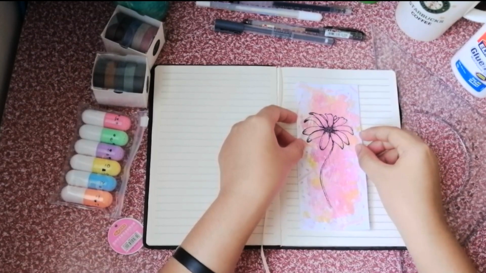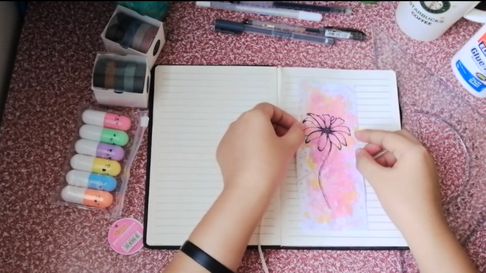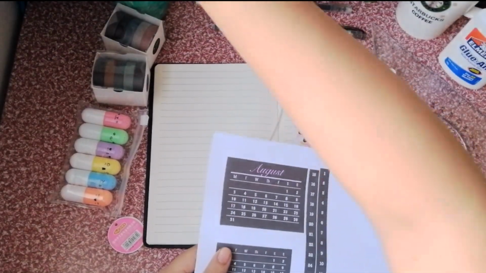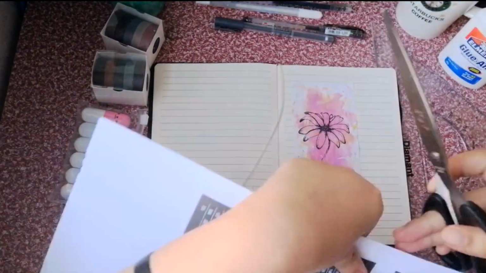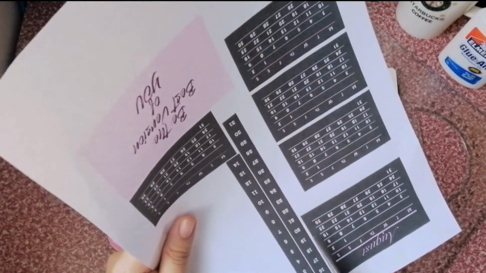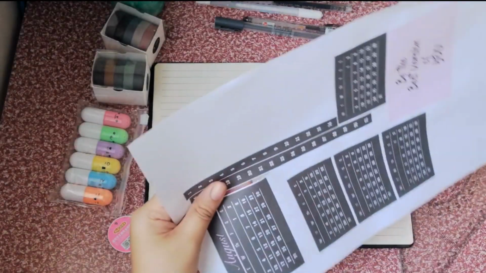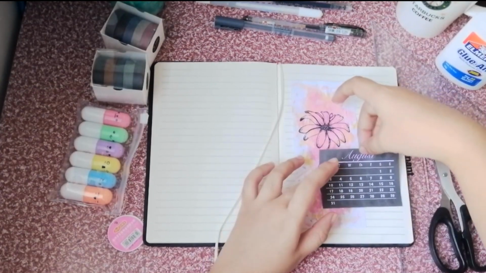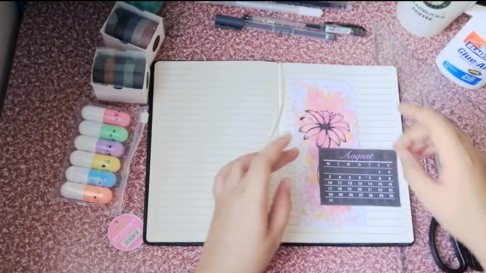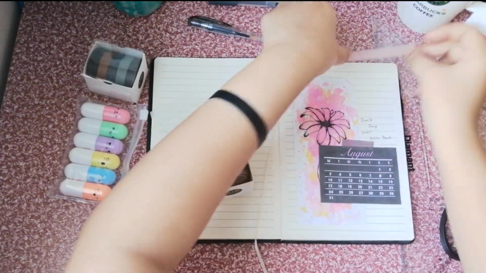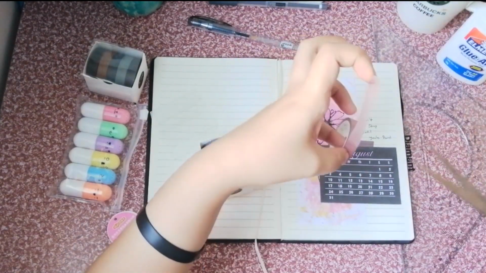So this is for the front page. I made a video creating this flower. You should check it out. I printed this one so I can use this to paste this here. This is my first time using washi tapes. I had fun using this.